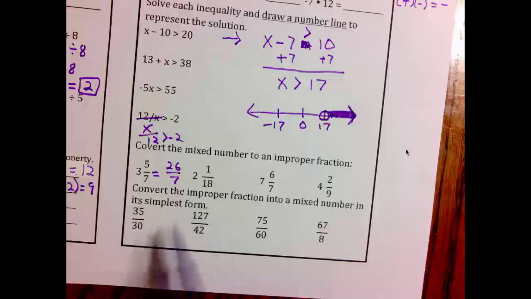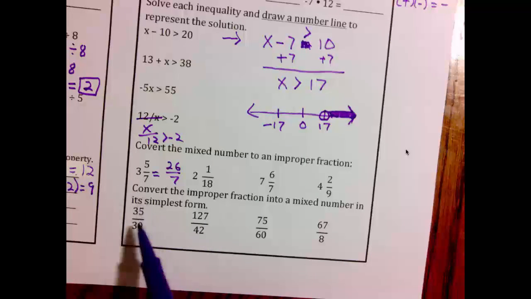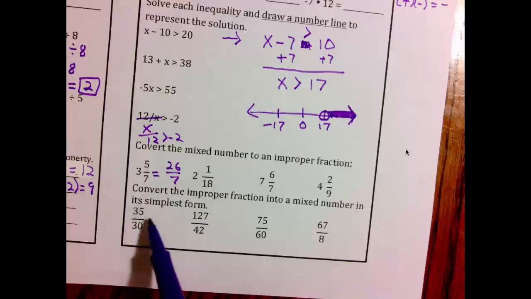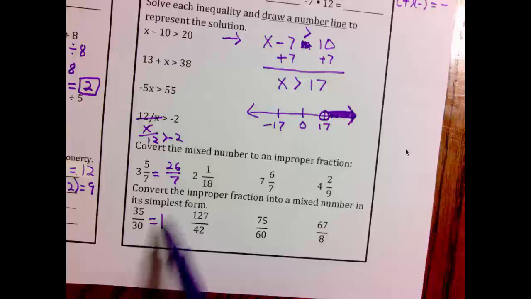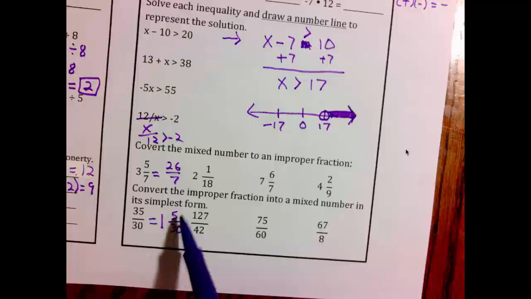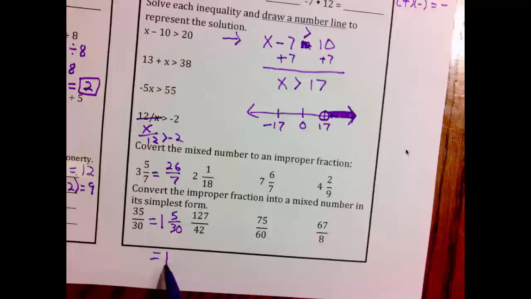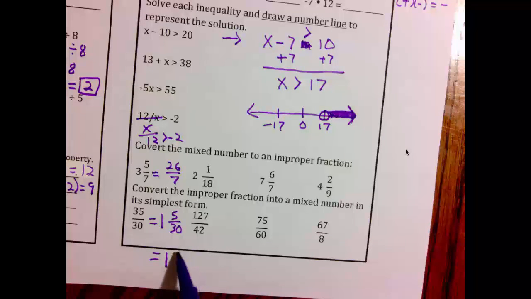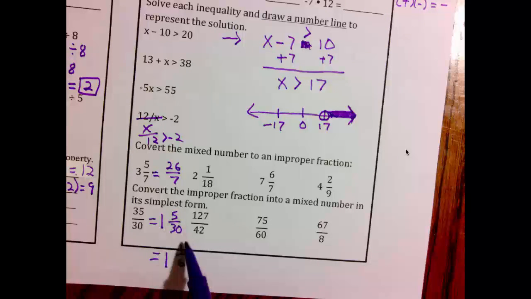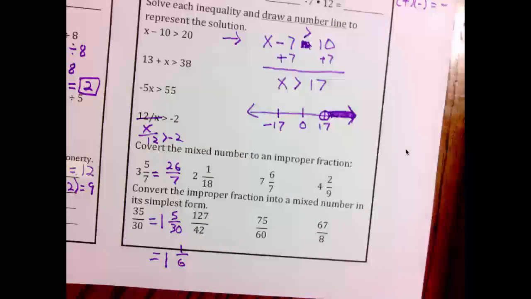And then in the bottom ones, we're asking to go the other direction. 30 divides into 35 one time with 5 left over, so we place that 5 over the 30. And 5 over 30 will reduce. 5 goes into 5 once, 5 into 30 6 times. So 1 and 5/30 is also equal to 1 and 1/6. Alright, see if you can complete the rest of those problems.